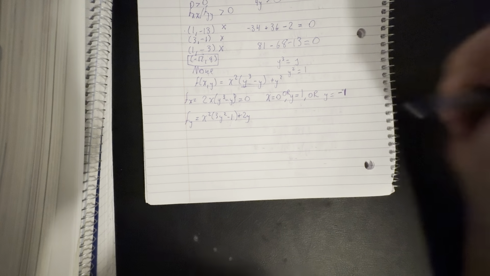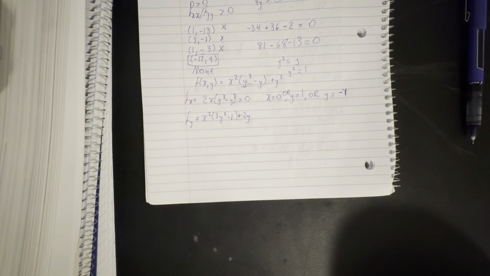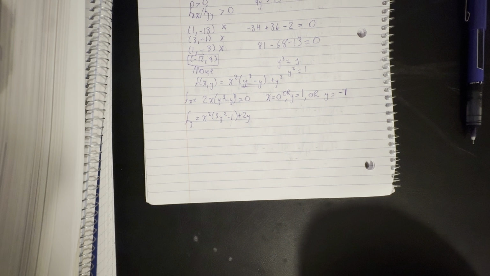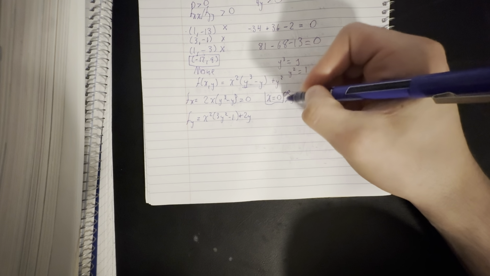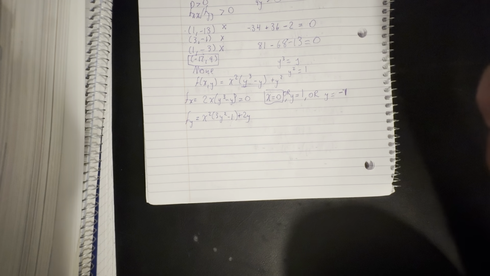Okay, so now if we look at the second one, if we try solving that for 0, it gets pretty ugly. So what we could do is plug these points in and solve for values of x or y that satisfy it being 0. So if we plug in x as 0, then you get 2y equals 0, so then y is 0. And we automatically have a pair.